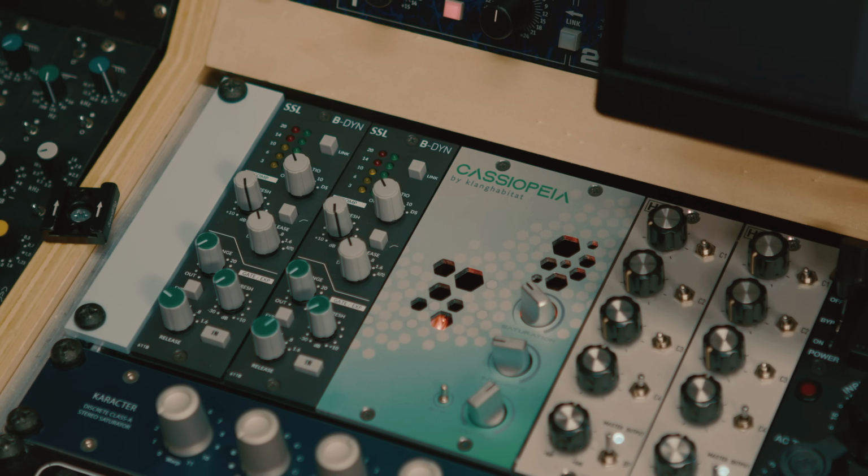The B-DIN modules like to operate at a pretty high level. I mean, they cannot work at a plus 13 dBu level. They just don't compress at the lowest threshold. Listen. They're not doing anything.